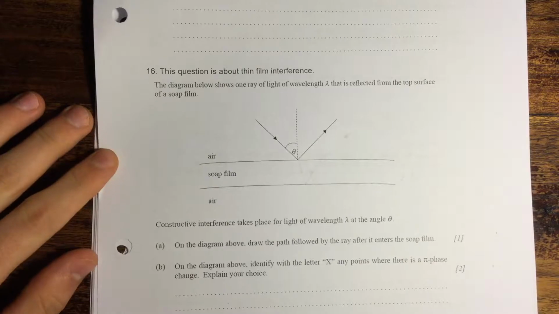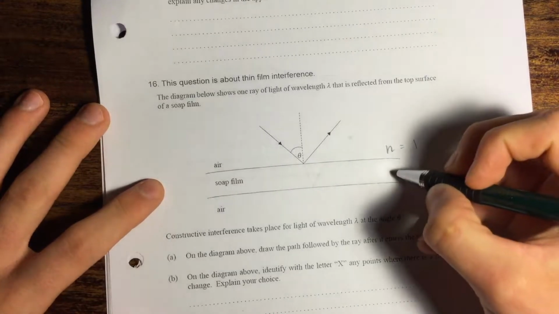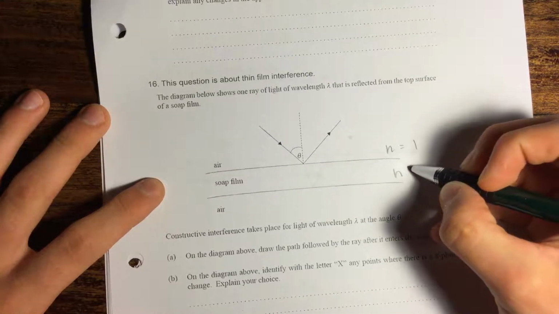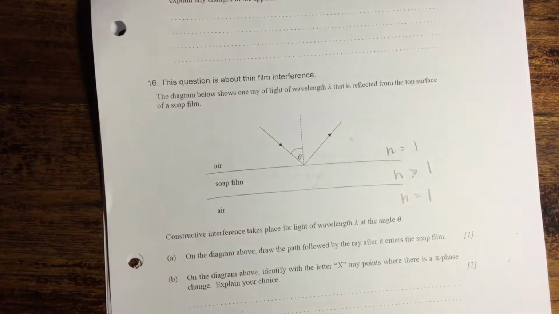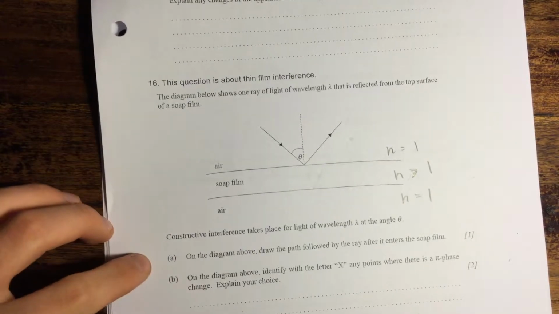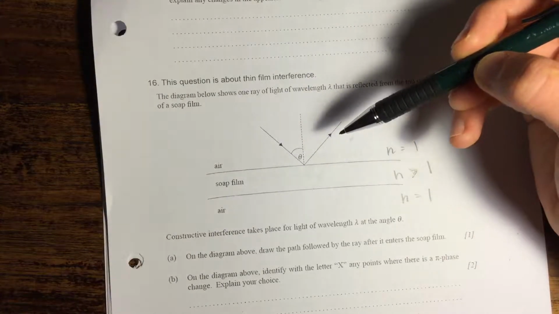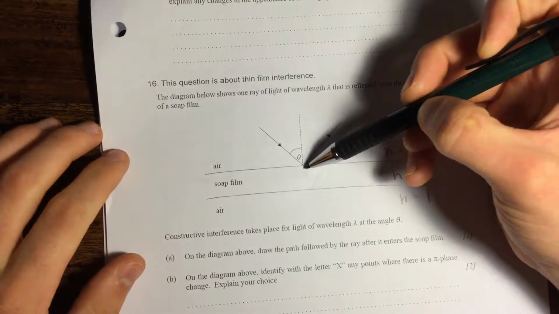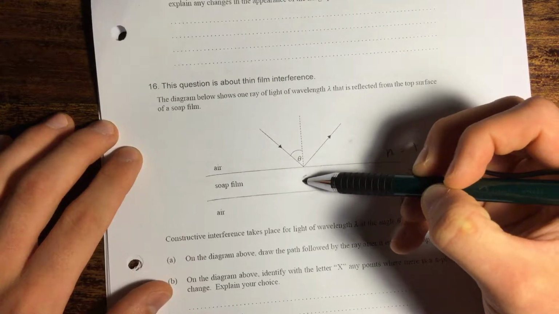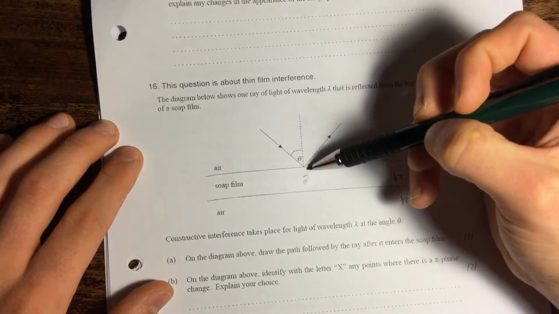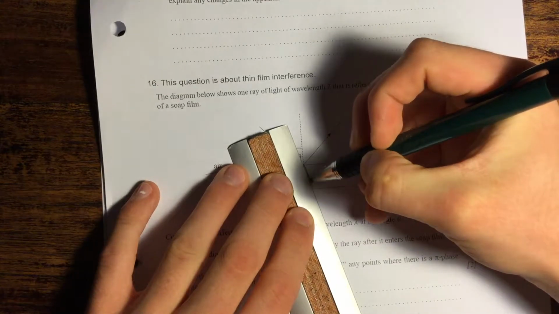Well, we know that air has an index of refraction of 1. Soapy film has an index of refraction of, well, likely greater than 1. And air has also an index of refraction of 1. Therefore, as the ray right here refracts into the soapy film, it will come at a lower angle, right here. This theta will be lower than this one. So when we draw the ray, it will be something like this.